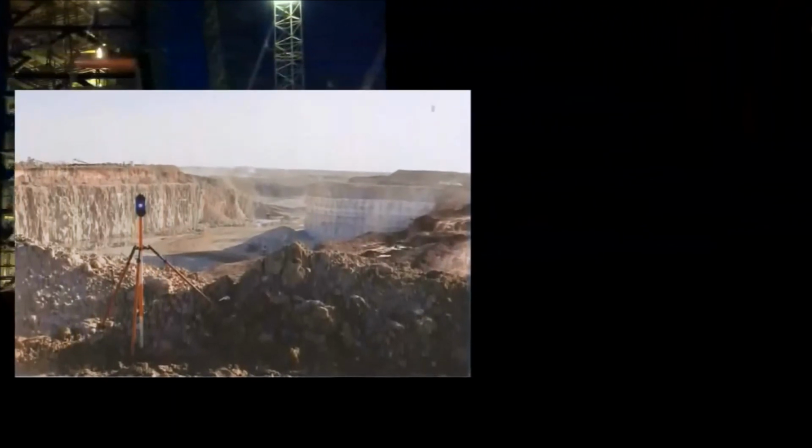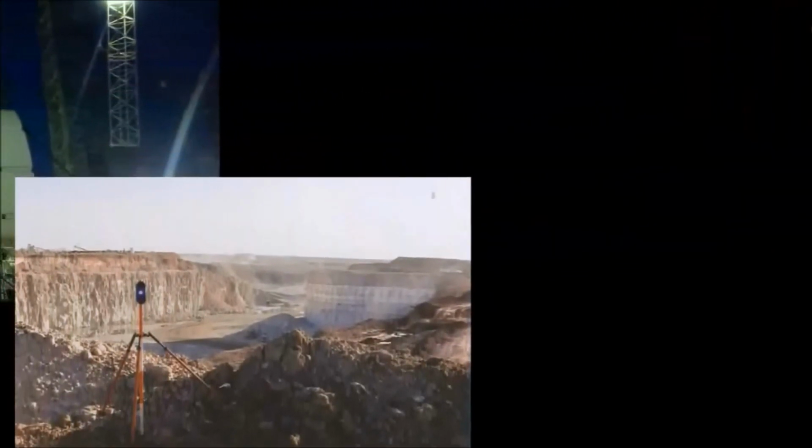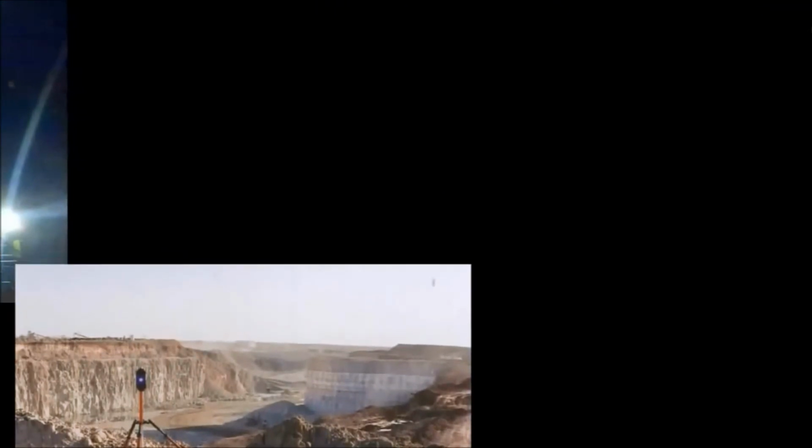This series is designed to provide our clients with real-world examples of the ways that laser scanners can help you work better, faster, and cheaper than the competition. The raw data captured by laser scanners is called a point cloud. You are looking at one right now. But what exactly is a point cloud?